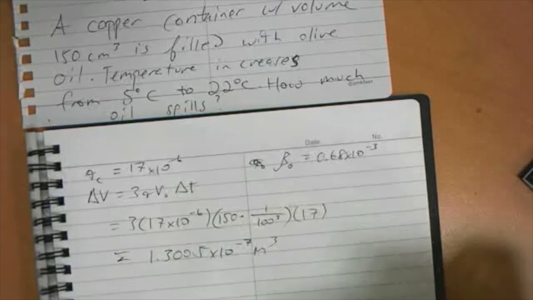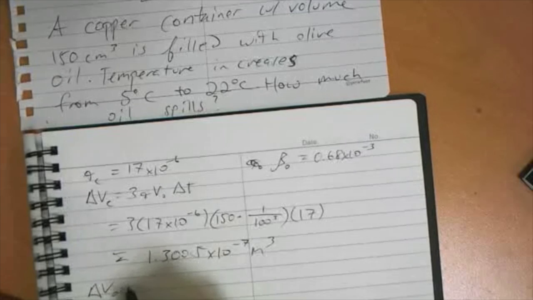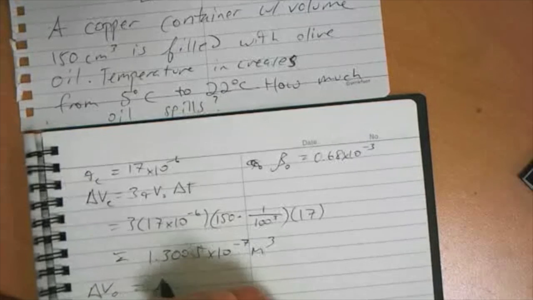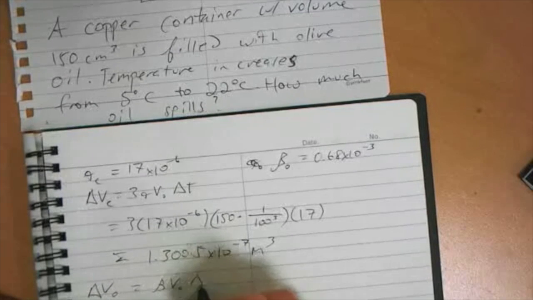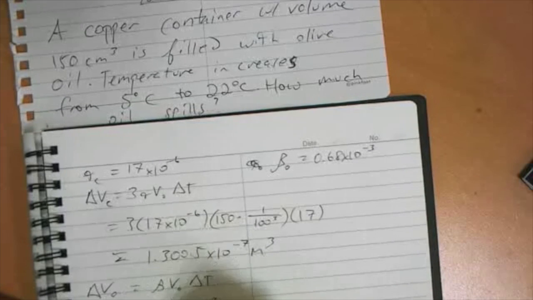Change in volume for the oil is equal to beta V naught delta T, which is 0.68 times 10 to the minus third, and then the rest is the same.